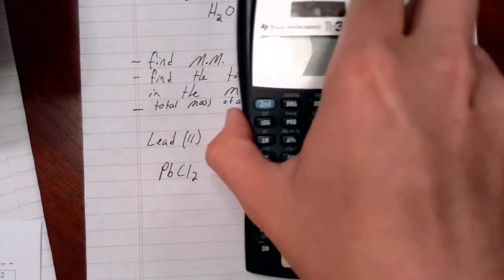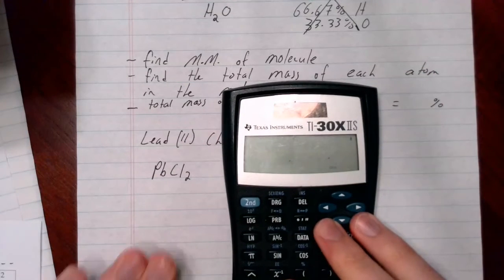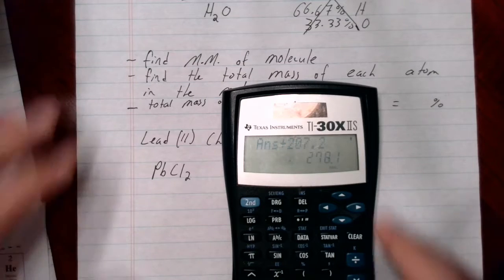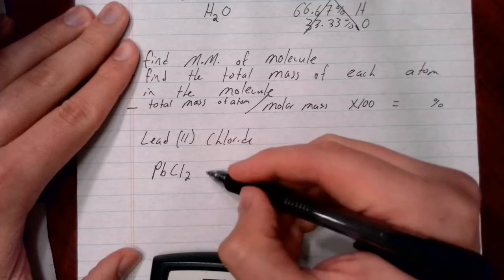Okay. So I'll go and show you my calculator. Let me try to get that glare off. Let's put it down here. Okay, there we go. So chlorine, we have a mass of 35.45. I can just read 2 decimal places off the periodic table, that's fine. I have 2 chlorines, times 2. Now the mass of lead is 207.2. Okay, so the total molar mass of lead(II) chloride is 278.1.